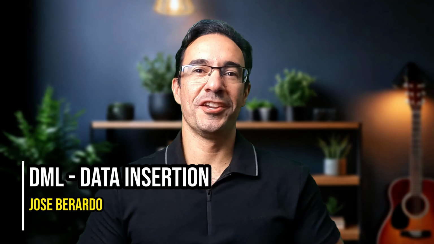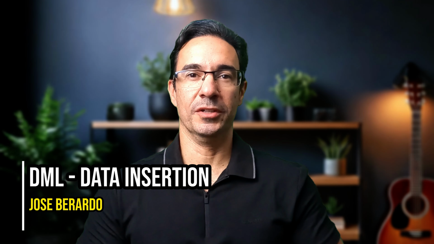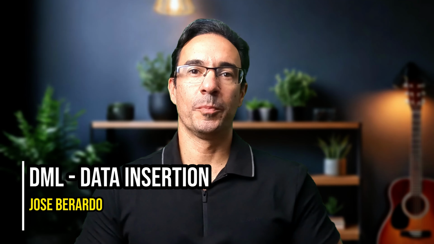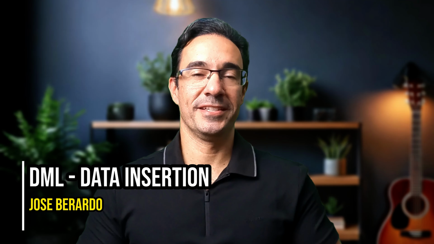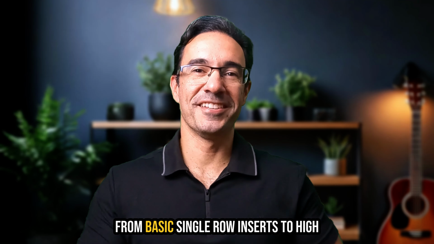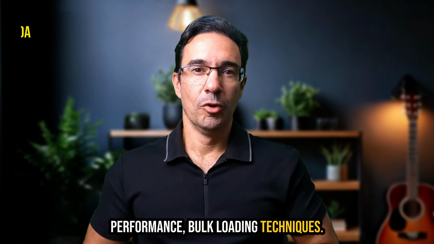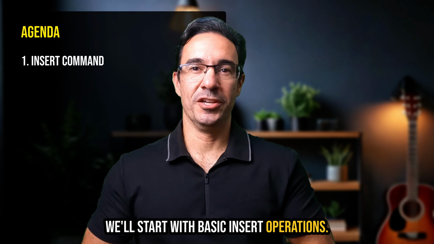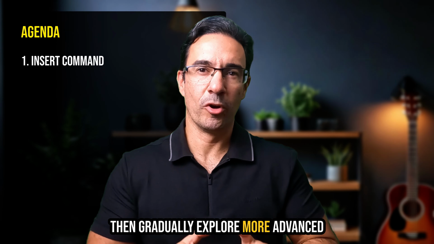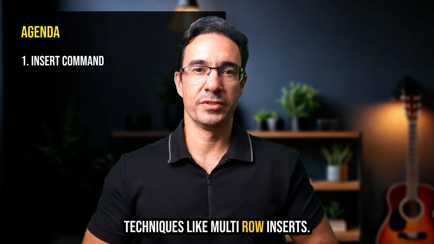Welcome to our exploration of data insertion in PostgreSQL. Today we will learn the fundamental operations that add data to your database tables, from basic single-row inserts to high-performance bulk loading techniques. We'll start with basic insert operations, then gradually explore more advanced techniques like multi-row inserts.